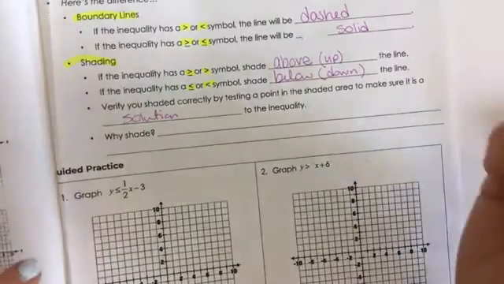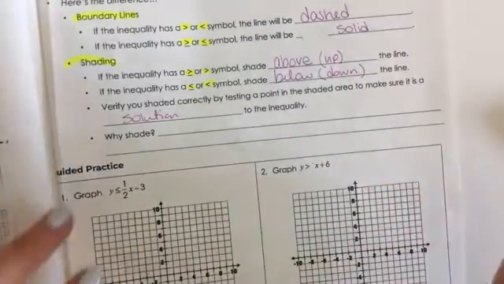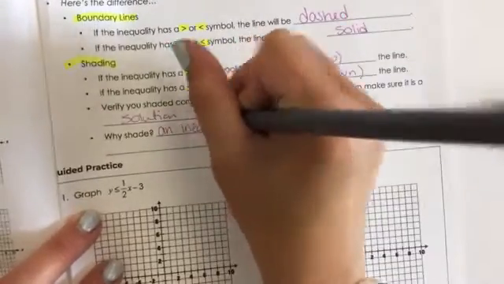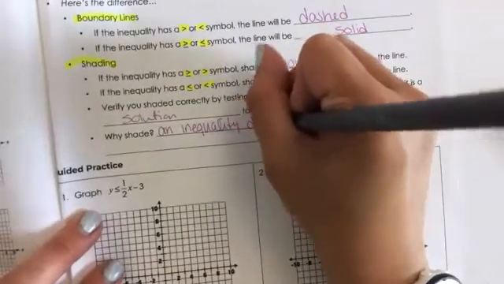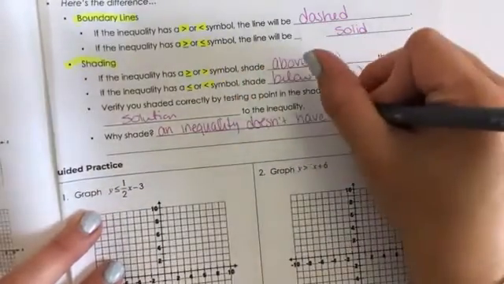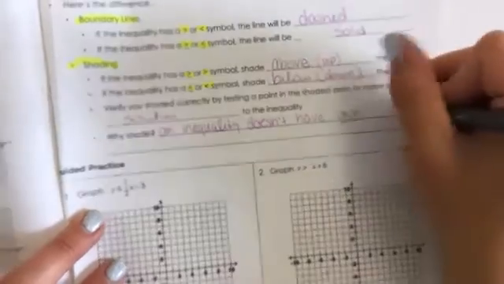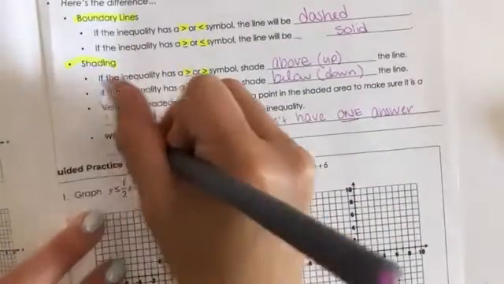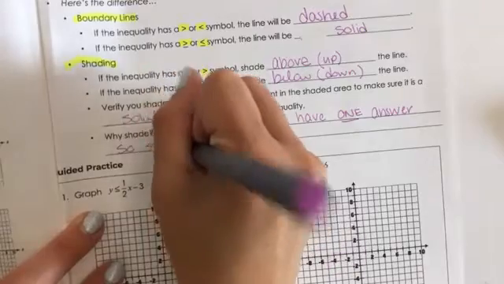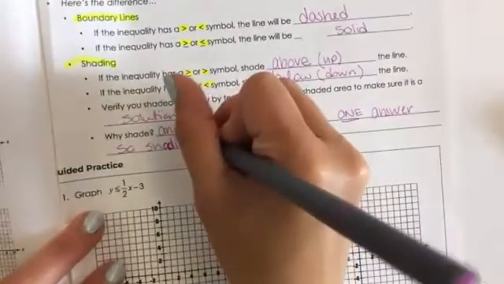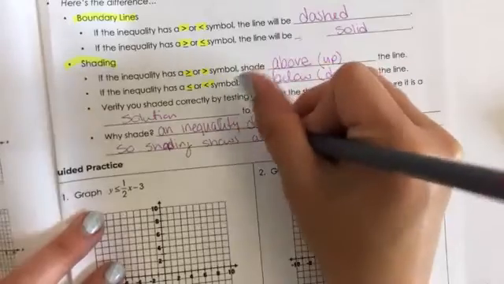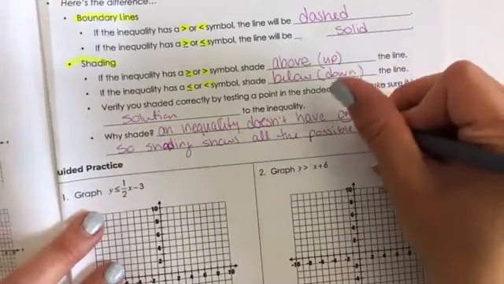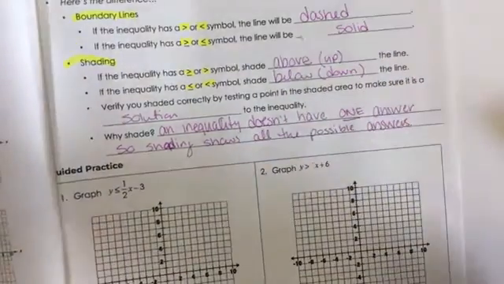And why do we shade? Because this is not just an equal sign. It includes lots of answers. An inequality doesn't have one answer. Shading shows all the possible answers. There are going to be lots of ordered pairs that make this true, and I'll show you what that means.